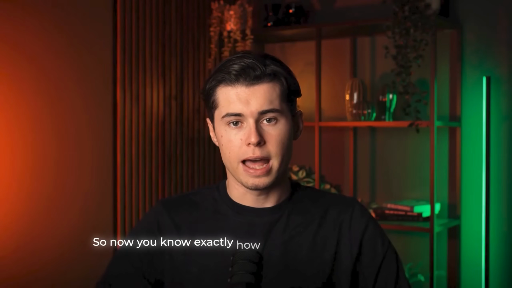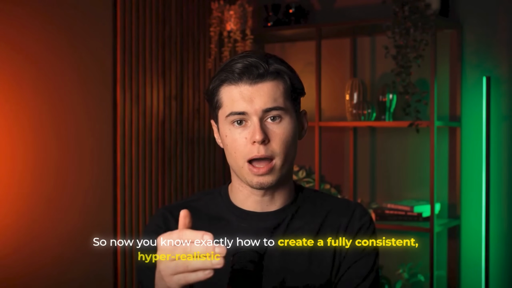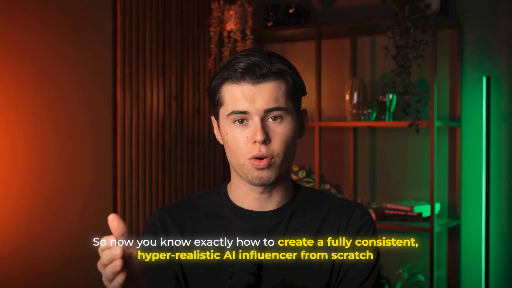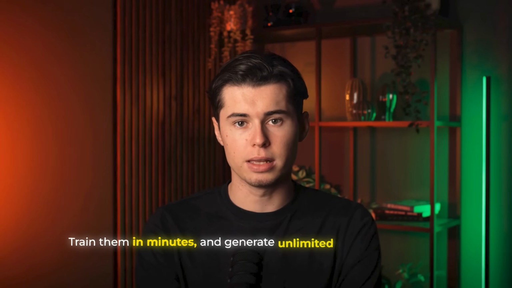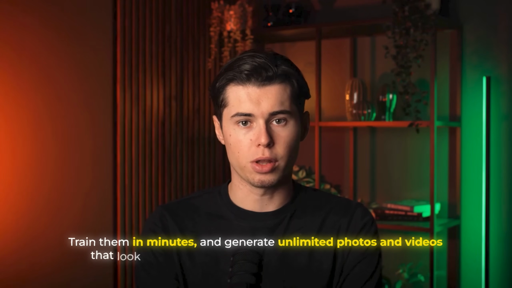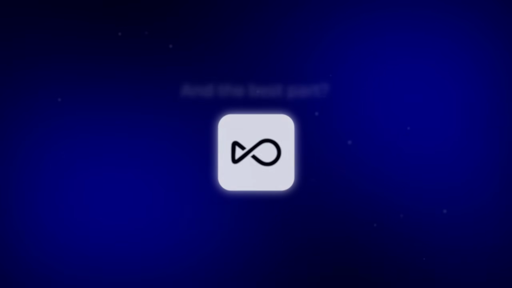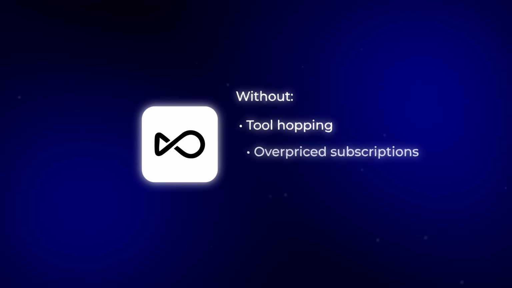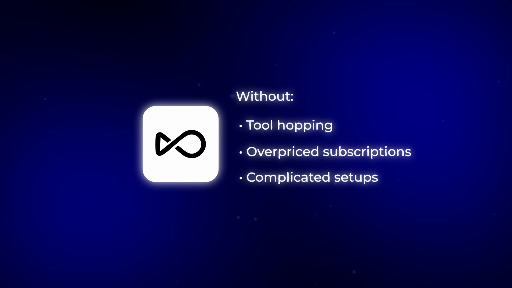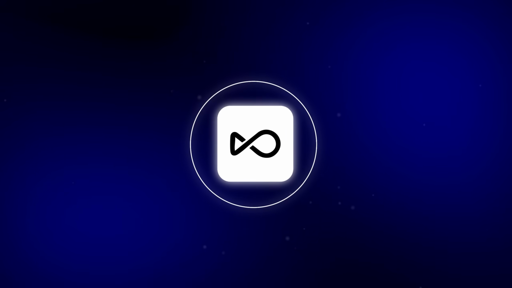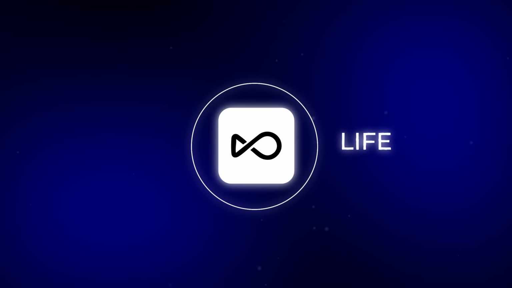So now you know exactly how to create a fully consistent, hyper-realistic AI influencer from scratch, train them in minutes, and generate unlimited photos and videos that look like they came straight from a professional shoot. And the best part? You can do all of it inside OpenArt without tool hopping, overpriced subscriptions, or any complicated setups. It's all in one platform that lets you bring your ideas to life faster than you ever thought possible.